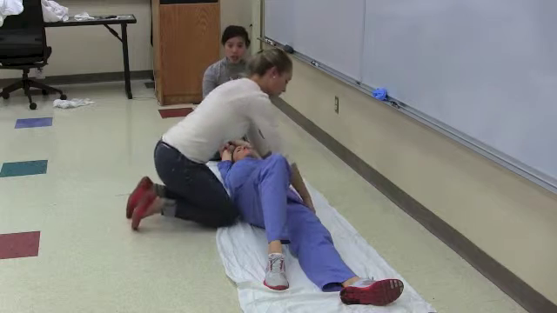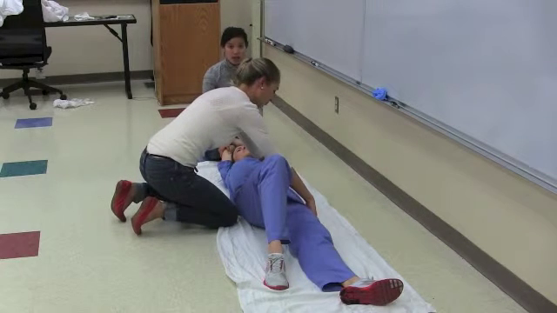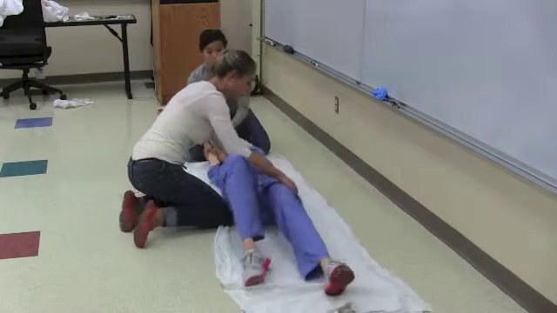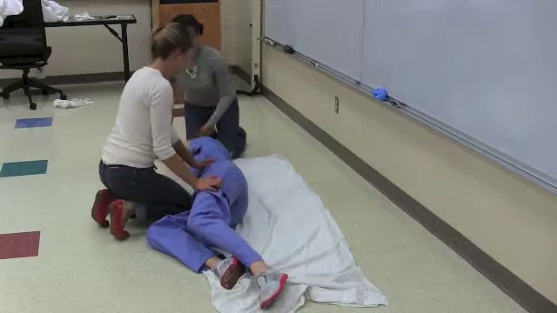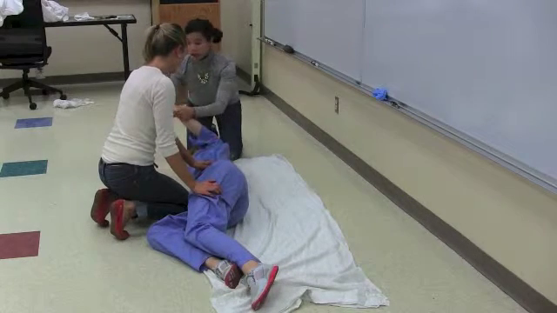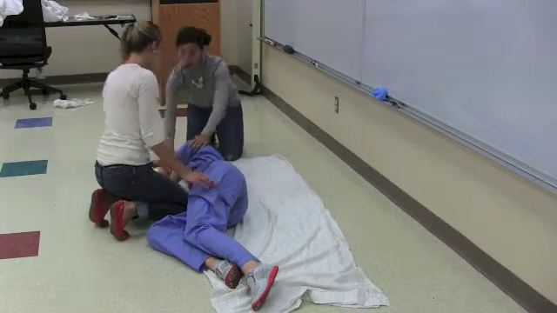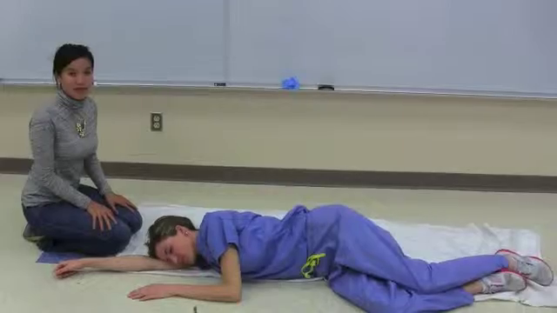The person at the head counts 1, 2, 3, and after this count, we will roll the patient. 1, 2, 3. Finally, what you do is you take the patient's arm and you will set it on their side to help stabilize the patient.